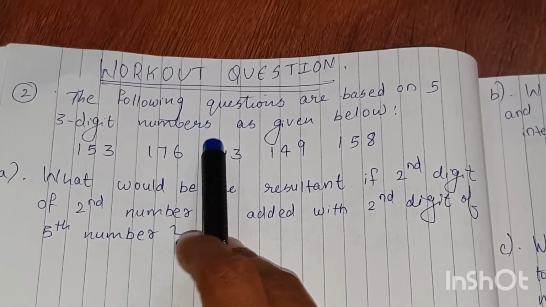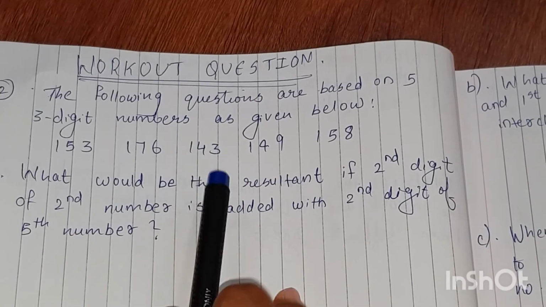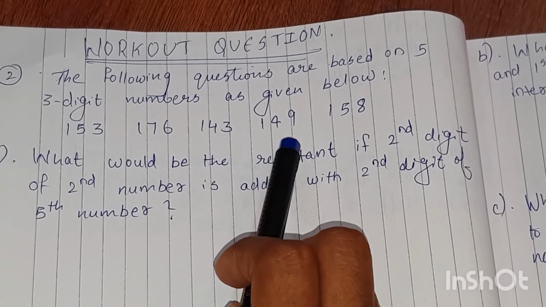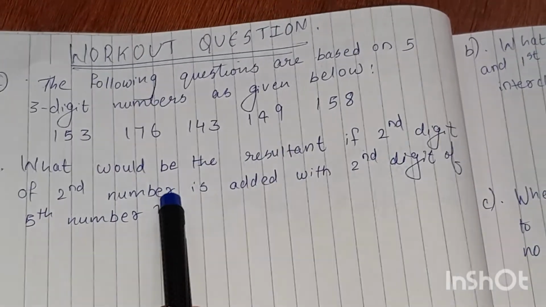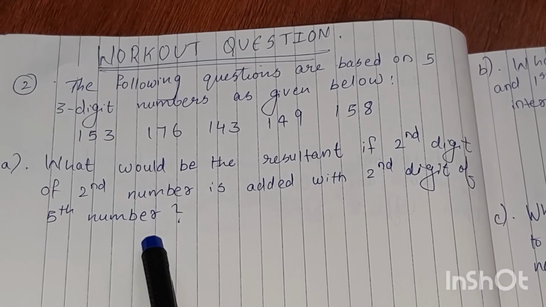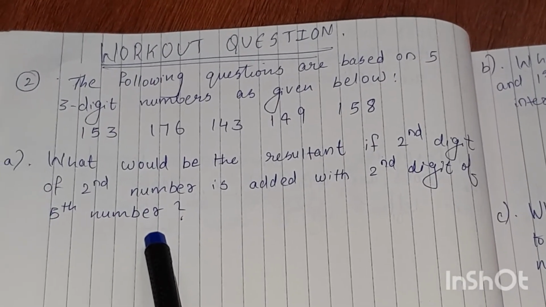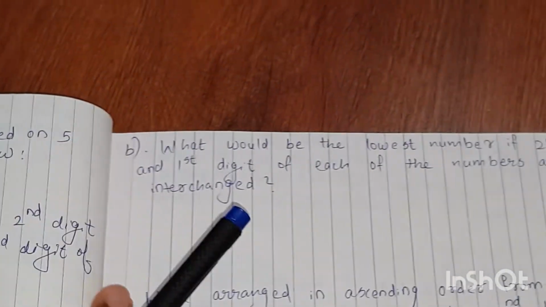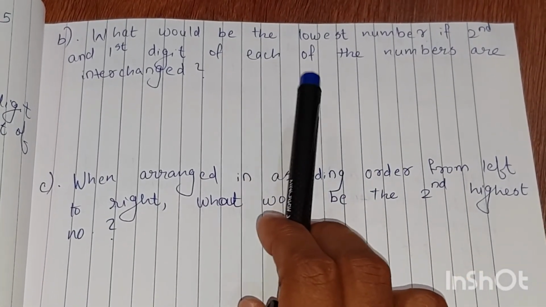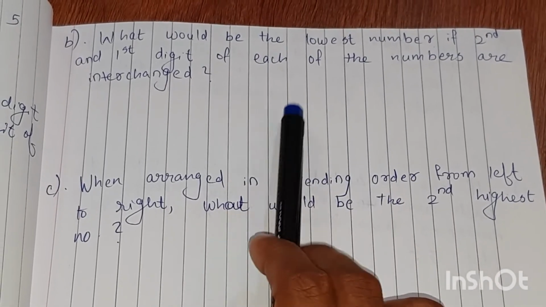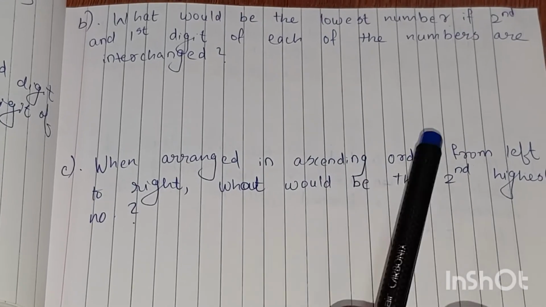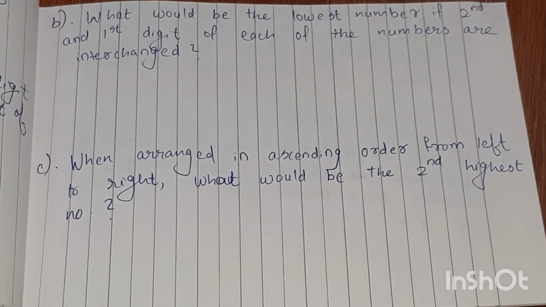Second workout question. The following questions are based on 5 3-digit numbers as given below. The numbers are 153, 176, 143, 149 and 158. First question is, what would be the resultant if second digit of second number is added with second digit of fifth number? Second question is, what would be the lowest number if second and first digit of each of the numbers are interchanged? Third sub-question is, when arranged in ascending order from left to right, what would be the second highest number?